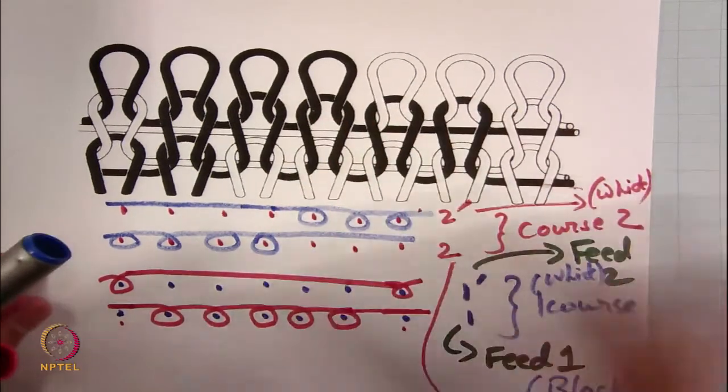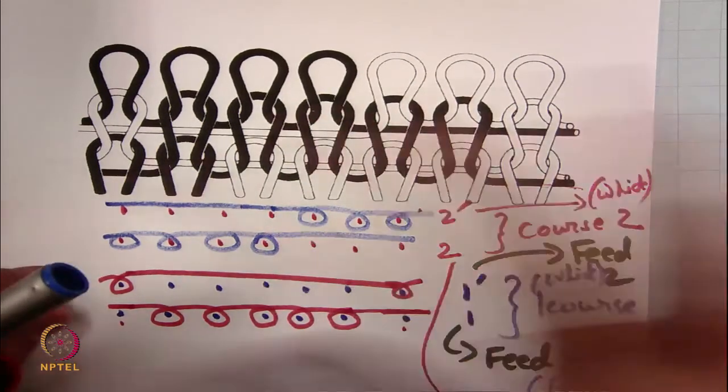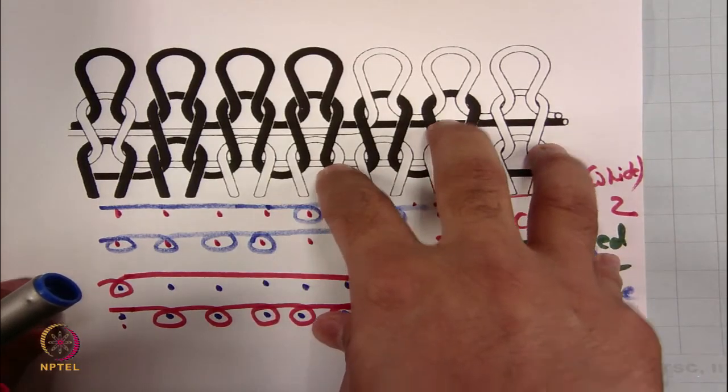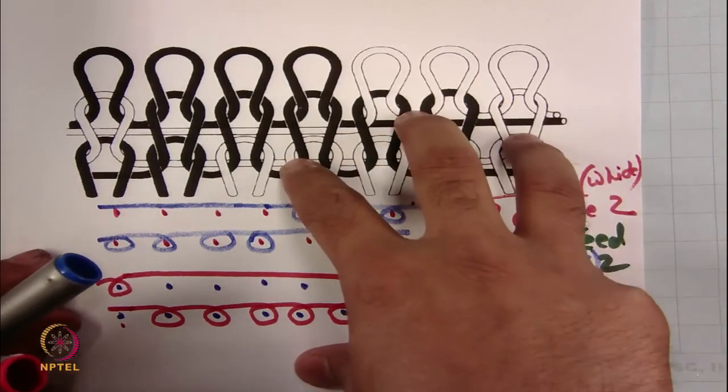Although so far in previous lectures we have not covered any machines which are capable of making this type of complicated structure. This particular type of structure is formed on machines which have the capability to control or select each individual needle on the bed.